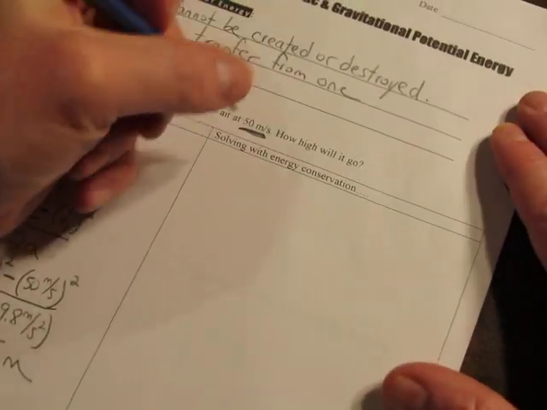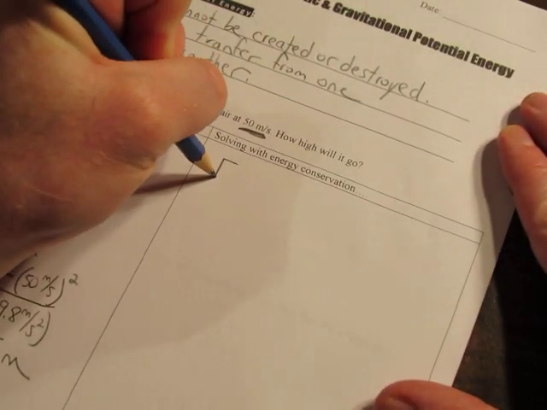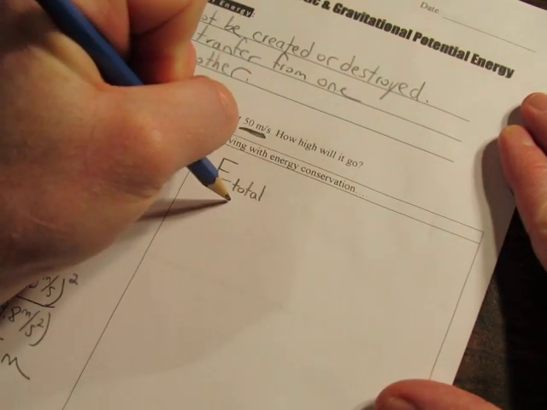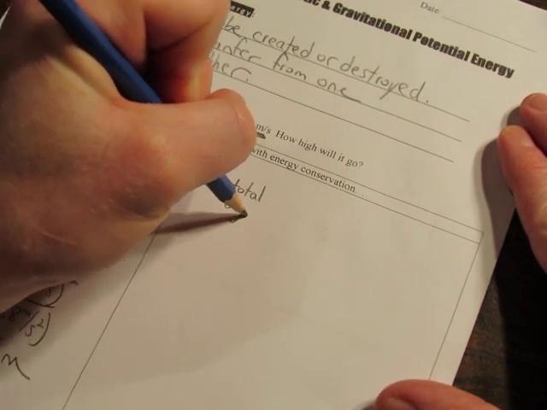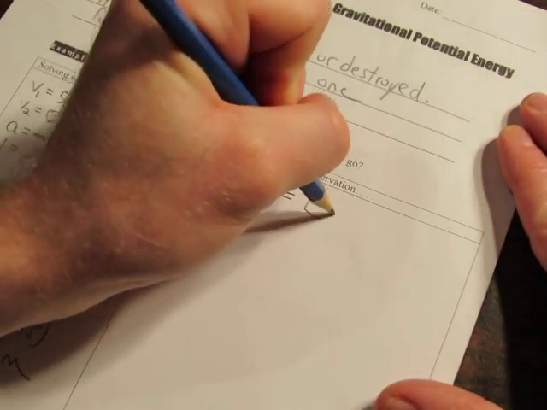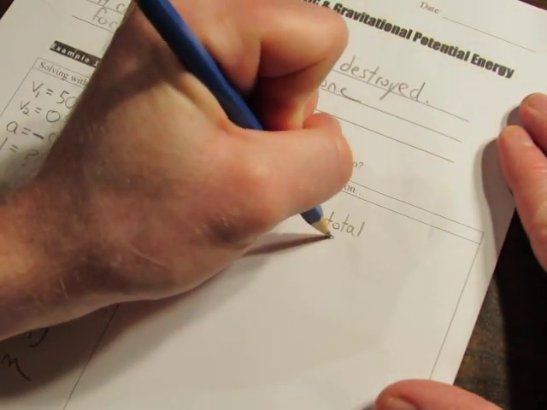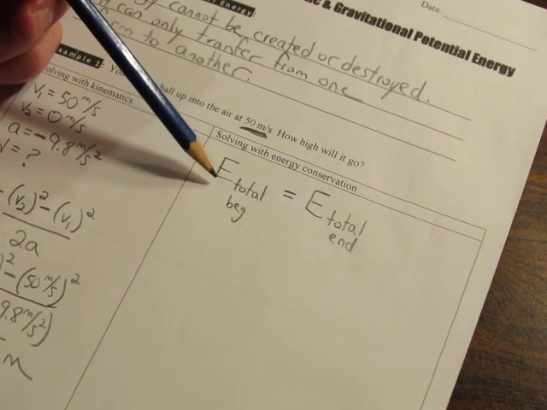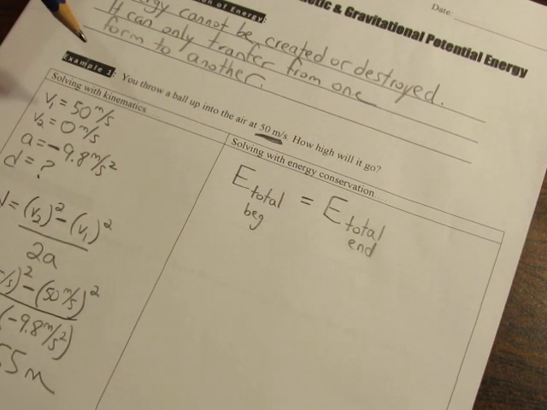Actually, they tell you to start with a line that looks like this. The total energy in the beginning, and I'm just going to shorten that, total energy in the beginning has to equal the total energy at the end. That's the law of conservation of energy. You're not going to lose a single joule of energy. So if you can calculate the energy in the beginning, it must equal the energy in the end.